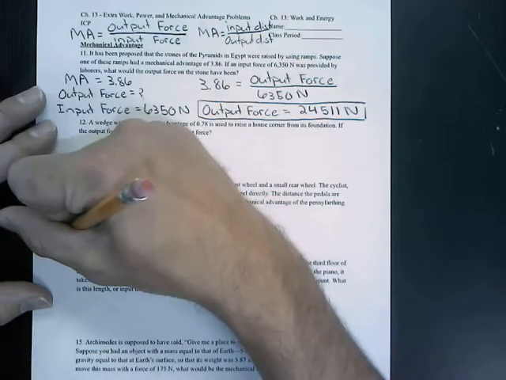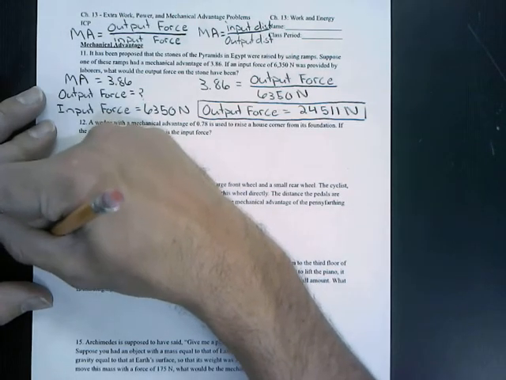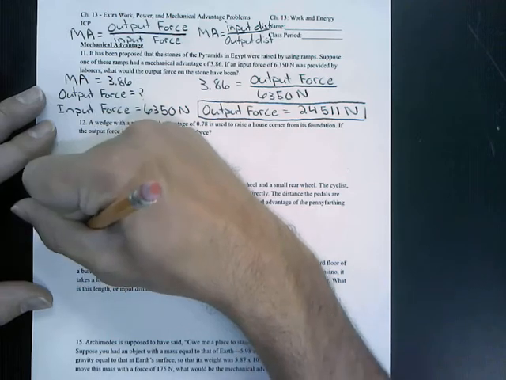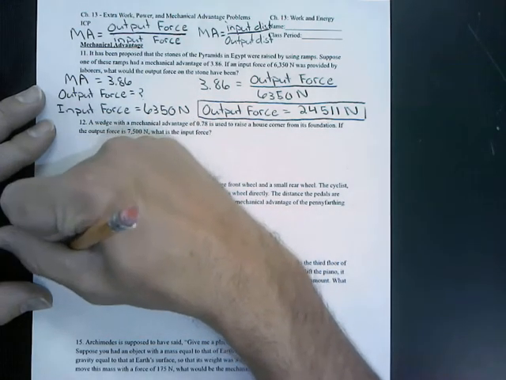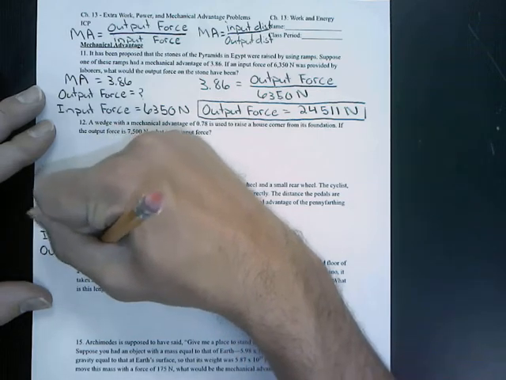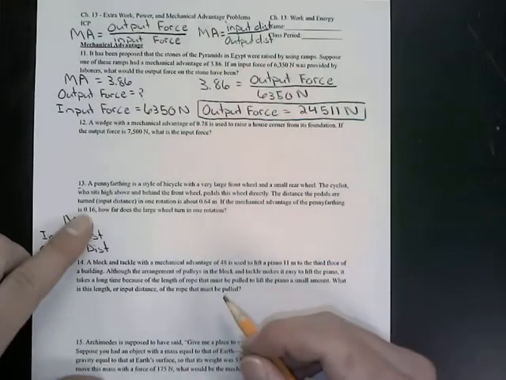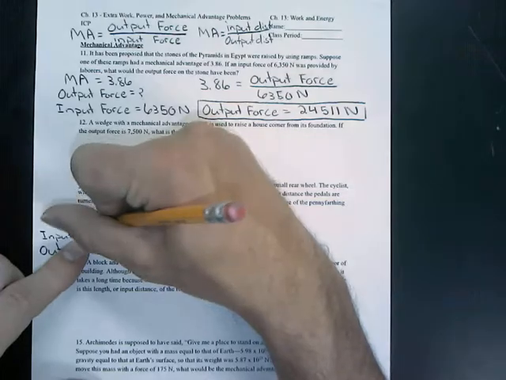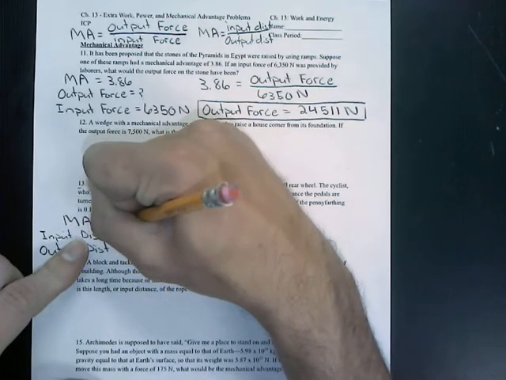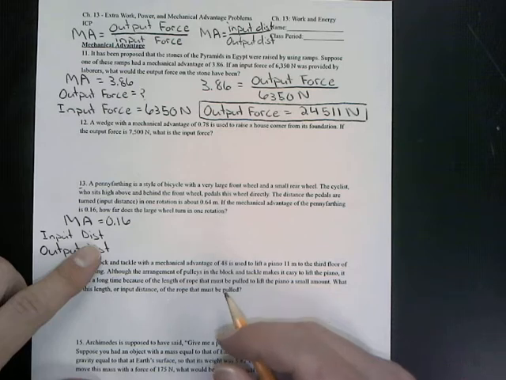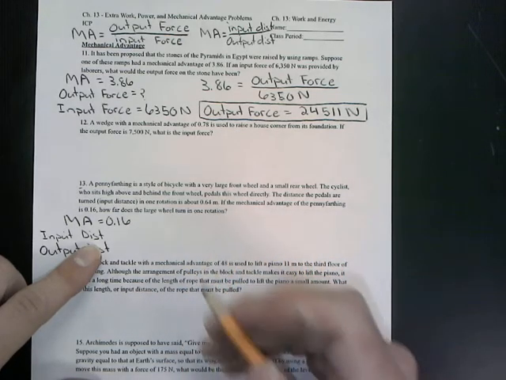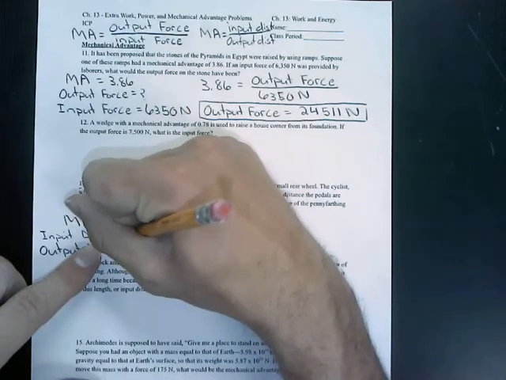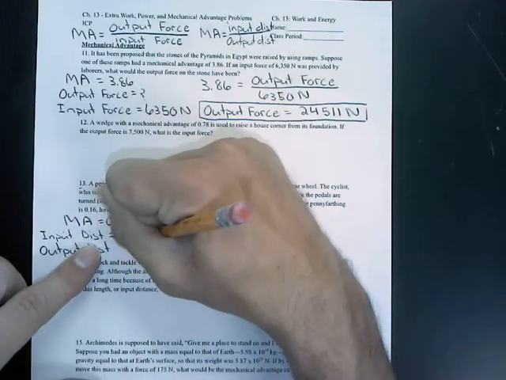So I'm going to put mechanical advantage, I'm going to give some space here, I'm going to put input distance, and then I'm going to put output distance. Okay, so mechanical advantage, again, is a unitless number. We get the value of 0.16. And then the input distance here says 0.64 meters.